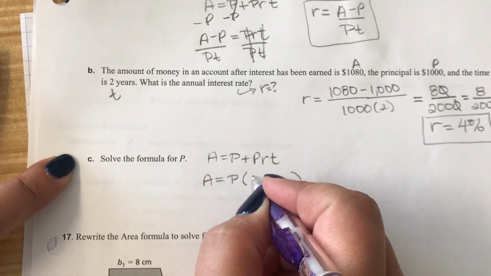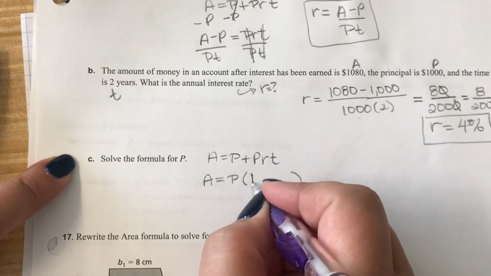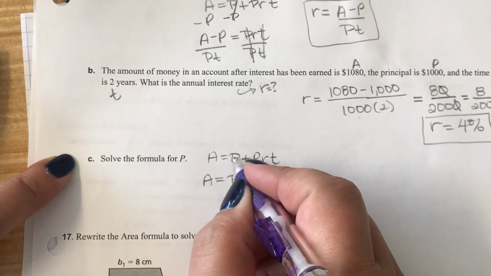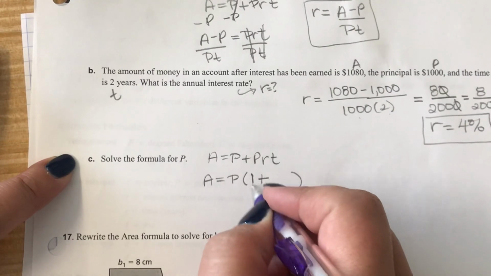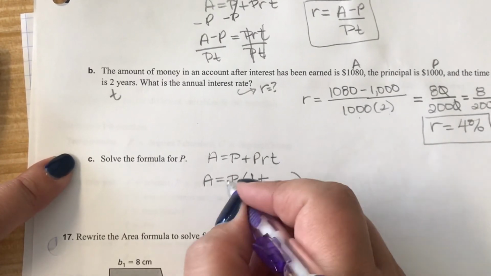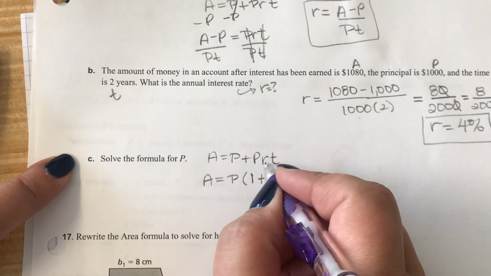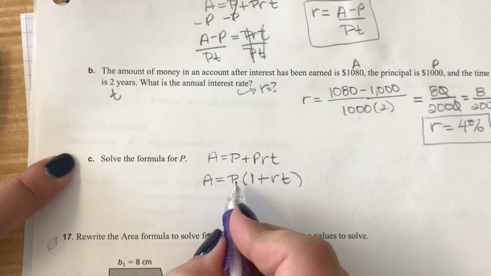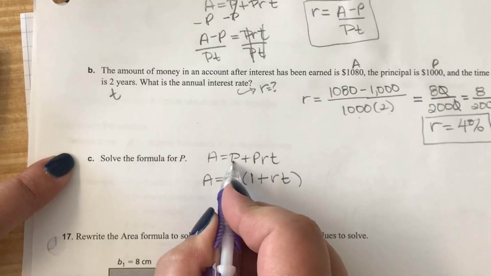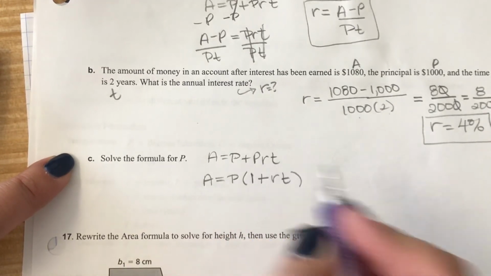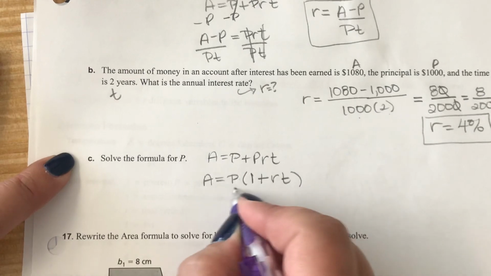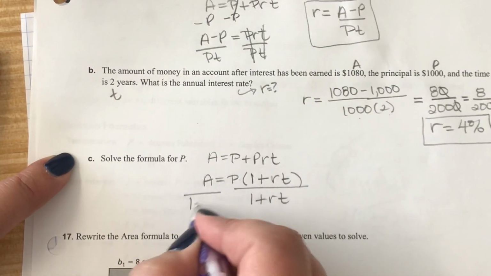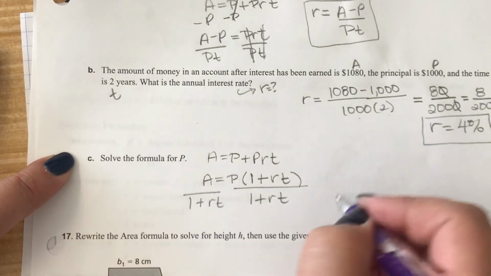Well, P divided by P still leaves me a 1, so don't forget about the 1 there, plus, or you can think of this as a 1P. But either way, when the whole thing goes out, you've got to hold that spot with a 1. And then here, when I pull the P out in front of the parentheses, I still have the R and the T. Okay? That way, if I distribute this back in, P times 1 is P, and P times RT is that. And now that I have it as multiplication, I will just divide on both sides. And that'll get P alone.